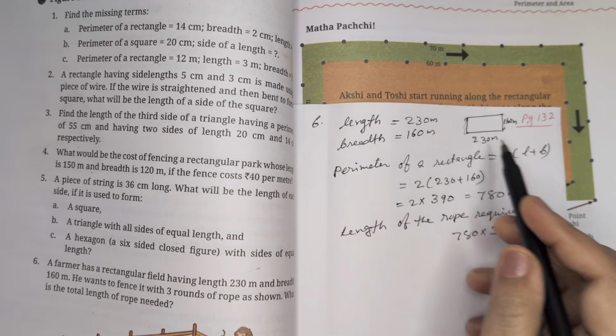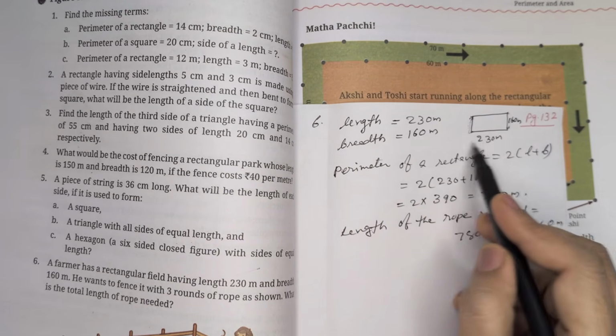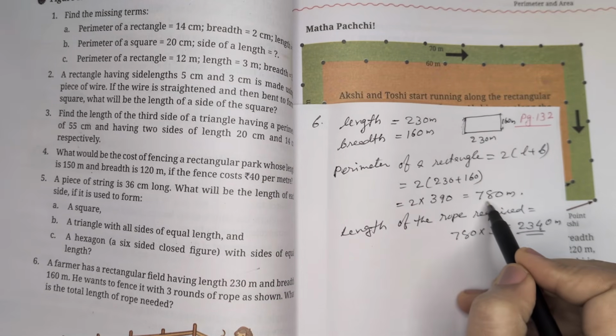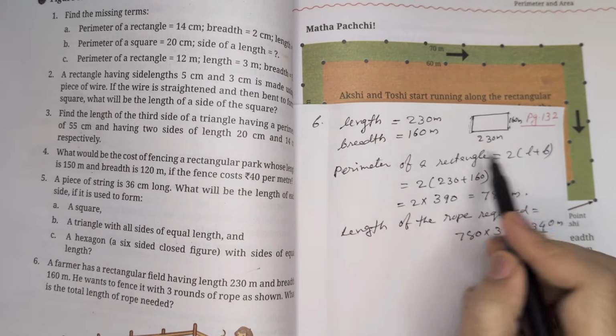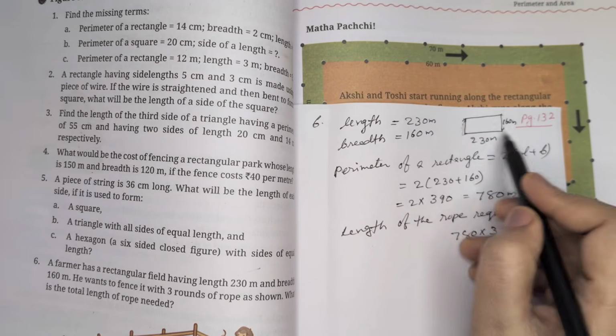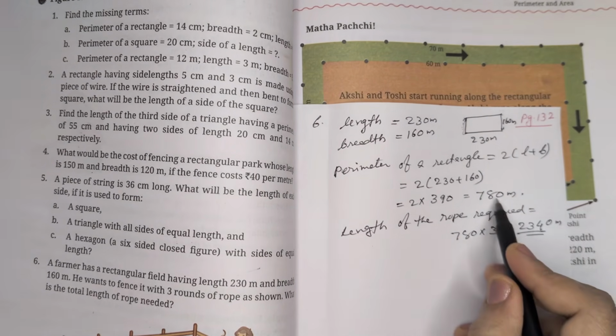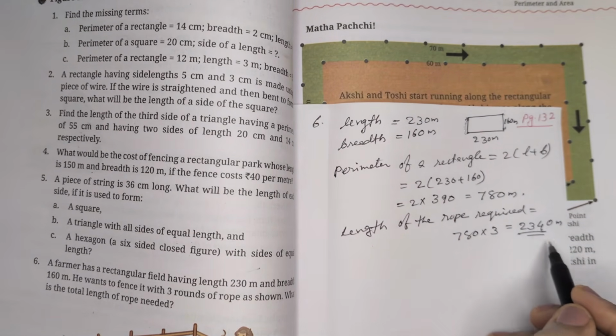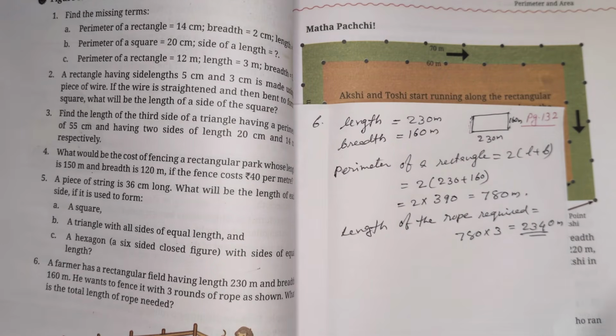That means length of the rope required for 3 rounds. This is for 1 round. Such a way that 3 rounds. 1 time fencing, again 1 more time, 1 more third time. So 780 into 3 is equal to 2340 meter rope required to fence 3 times.